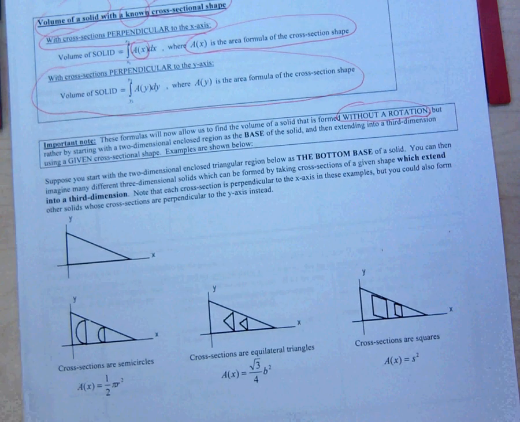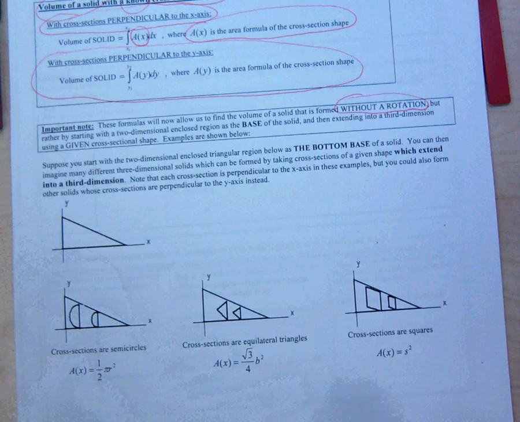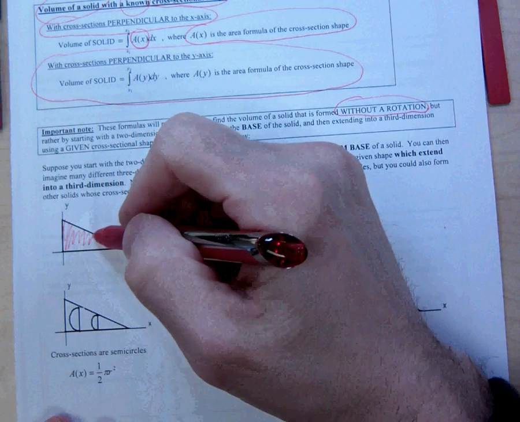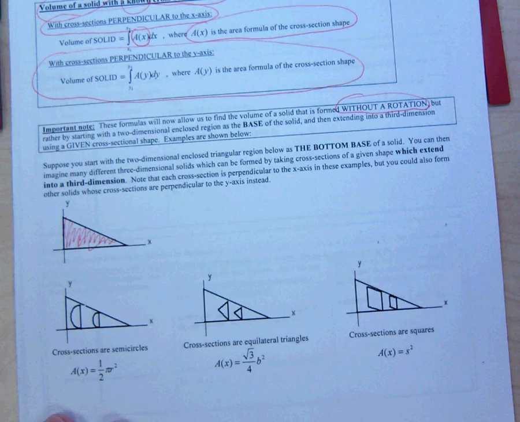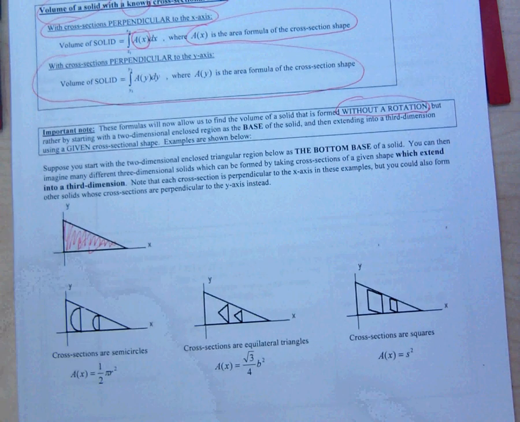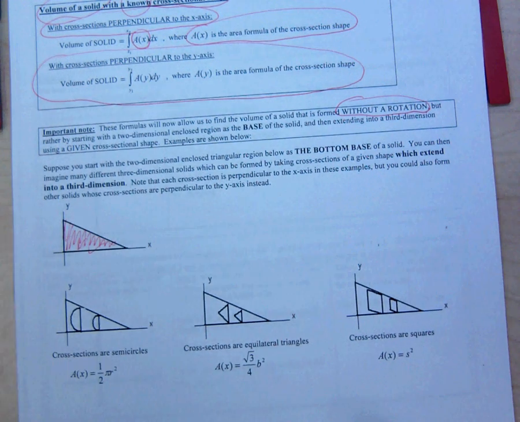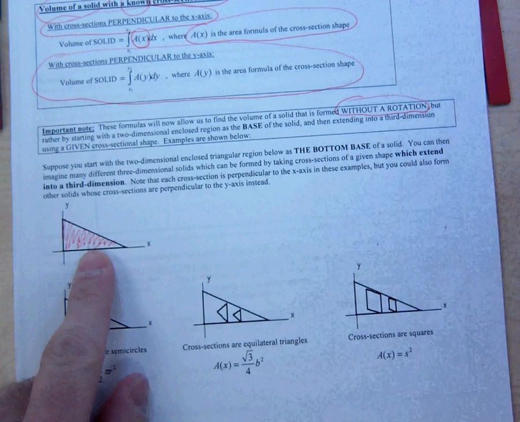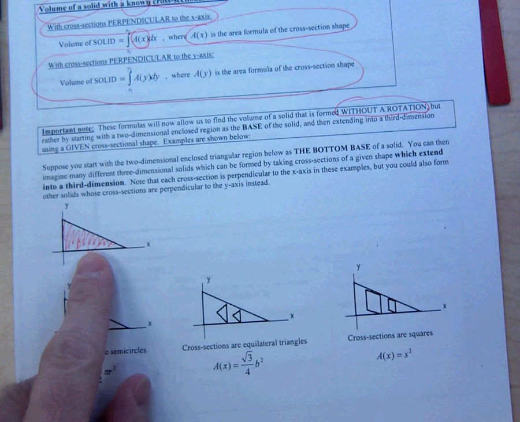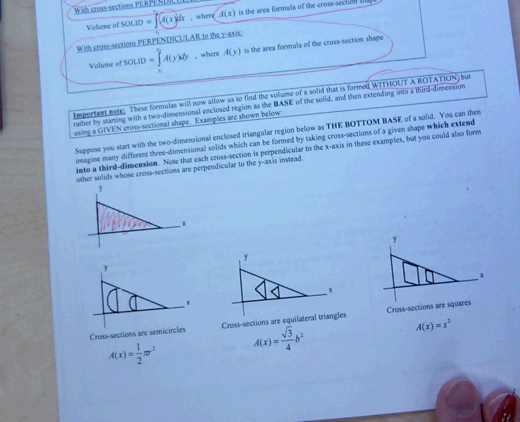Okay, so here are some examples. Suppose you start with this right here. That two-dimensional region. And what's going to happen is pretend like that's the bottom of a solid, and then you're going to come straight up off your paper into a third dimension. Okay, so again, that's the bottom of some solid, like the bottom of the stapler, for example. That's the bottom. And then you're going to come straight up off your paper into a third dimension using cross sections in different shapes.